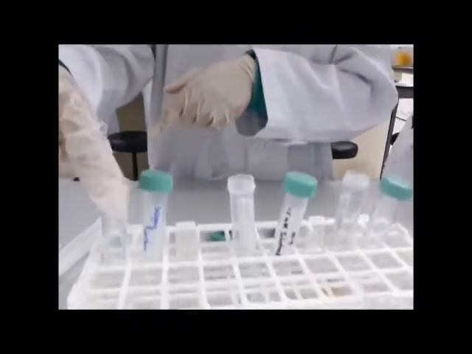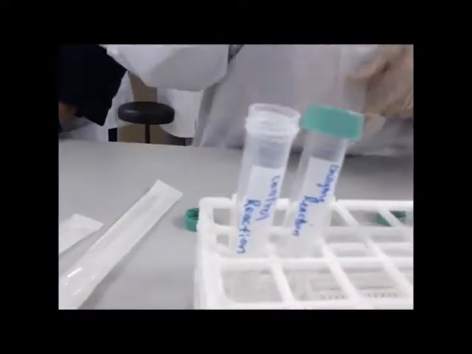Hello, my name is Itwarela. So for the next step, using the pipette labelled C, we have to pipette 500 microliters of buffer solution into the conical tube.